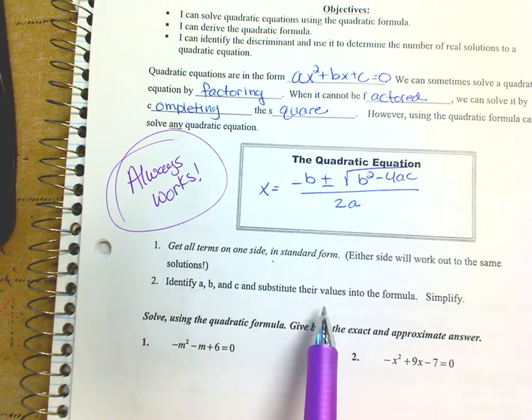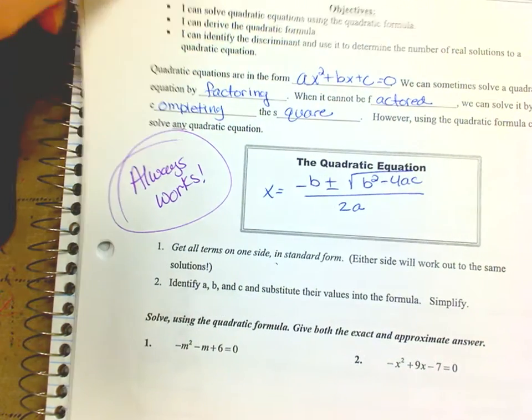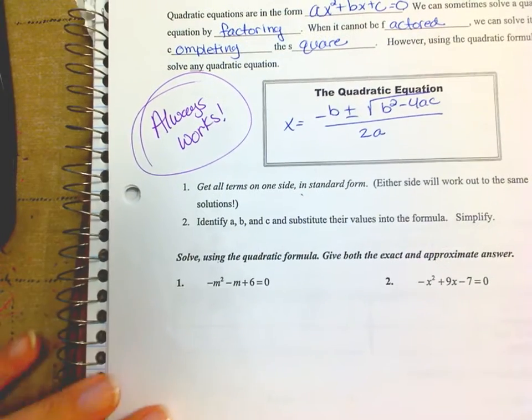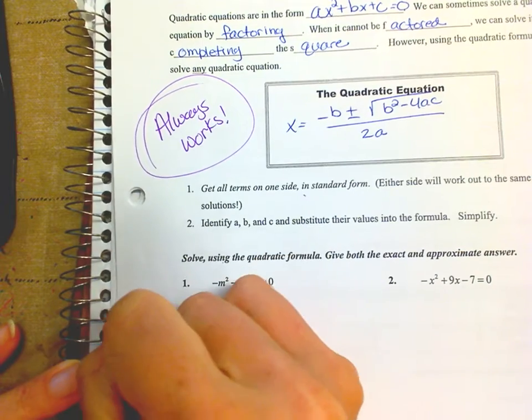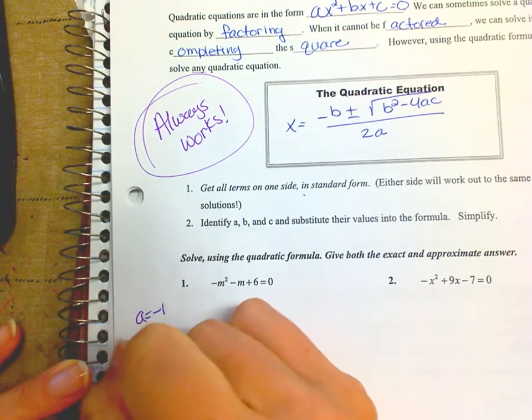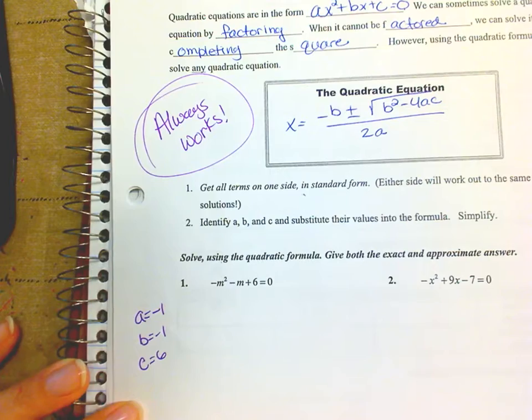And make sure you identify A, B, and C at the beginning, especially when you're first starting out. So like number 1. On number 1, off to the side, you might want to write A is negative 1, B is also negative 1, and C is 6.